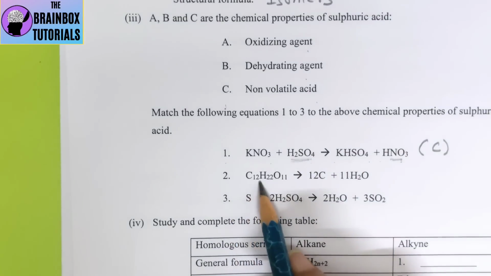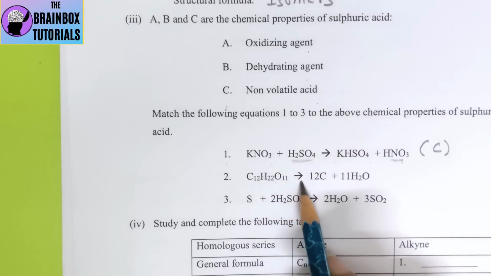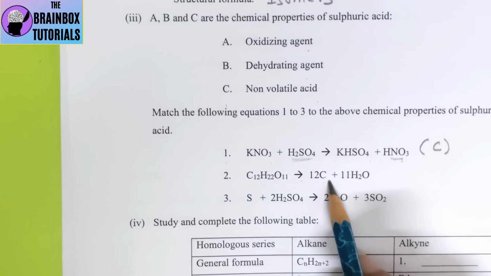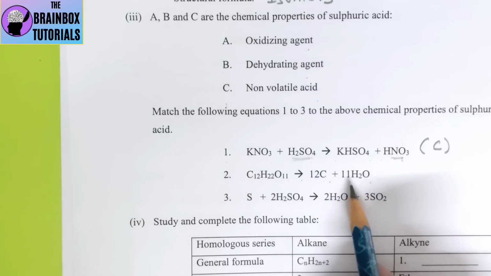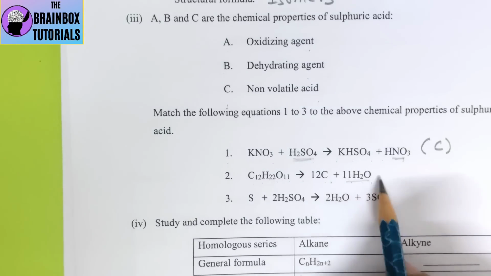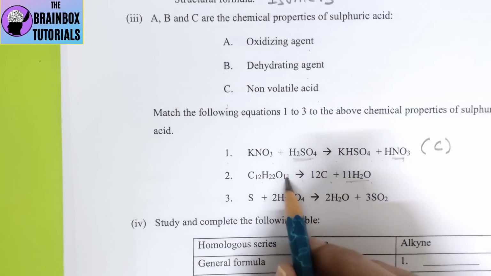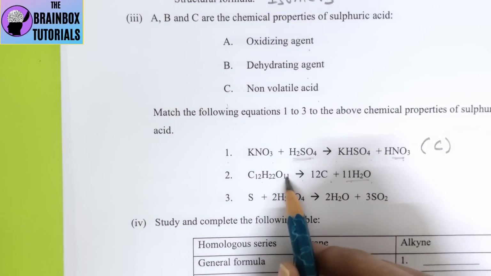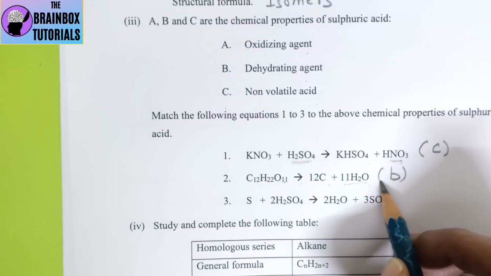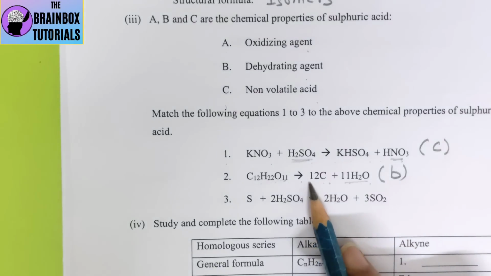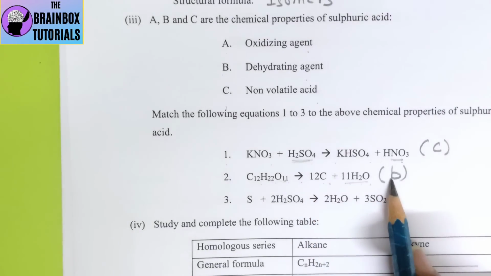Number 2, C12H22O11 will make 12C plus 11H2O. So we can see that H2O, that is water, is removed from this particular compound. So part B, here H2SO4 is used as a dehydrating agent.